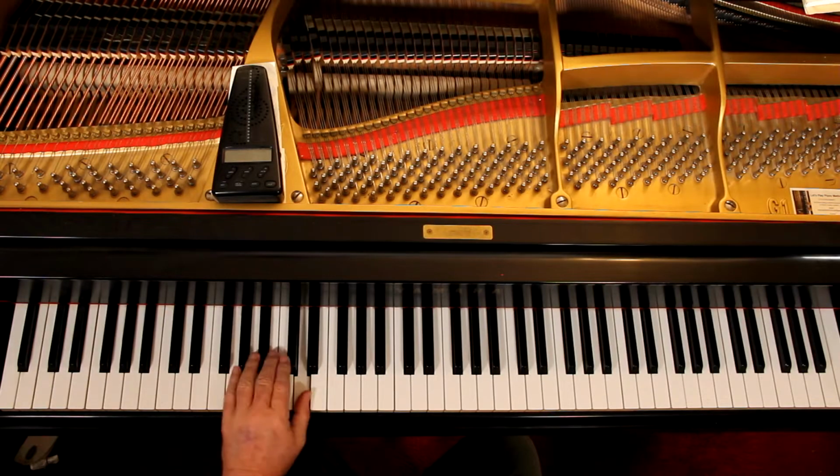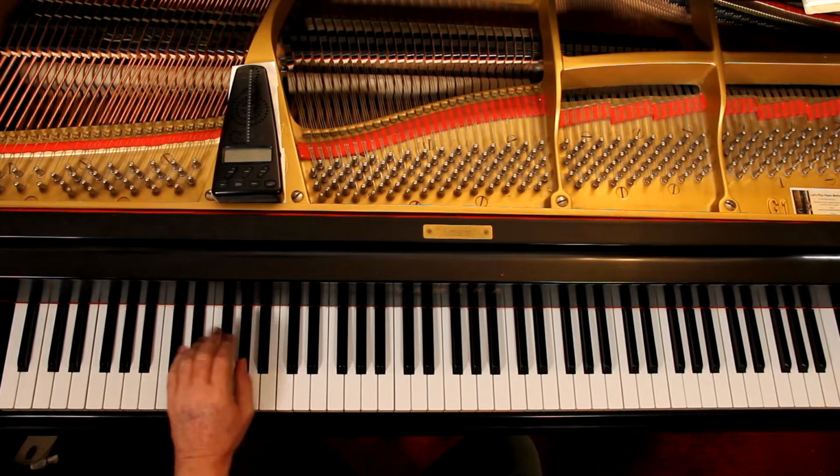Okay. Go to page 113, in the second line, you get the pattern again, but now it's in G position. See, we're using the primary chords. And then F position, C position.